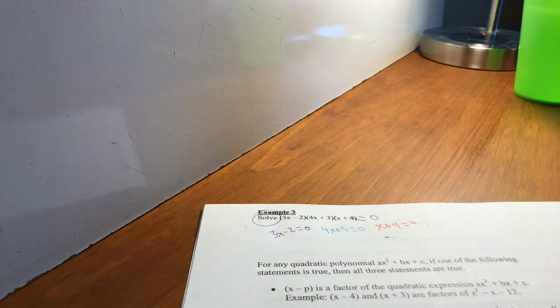You will have, if there's 3 factors, you're going to have 3 solutions. If there's 2 factors, you're going to have 2 solutions. If there's only 1 factor, and I'm going to go back to example 2. Oops, sorry about that.